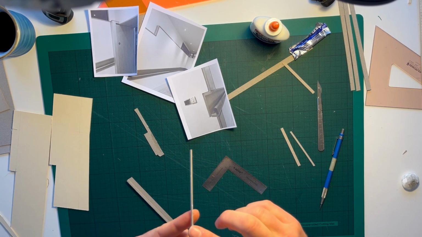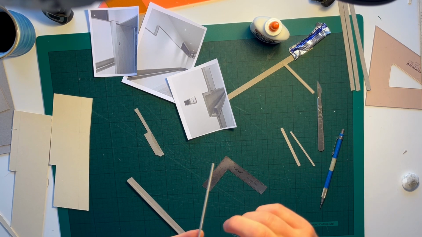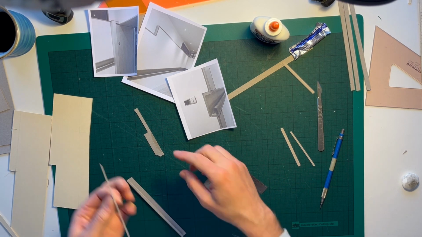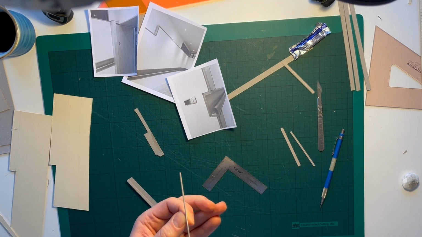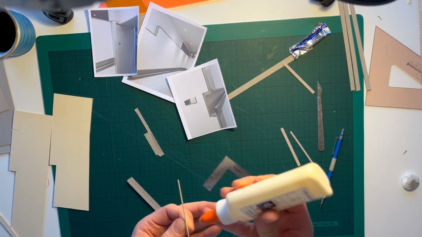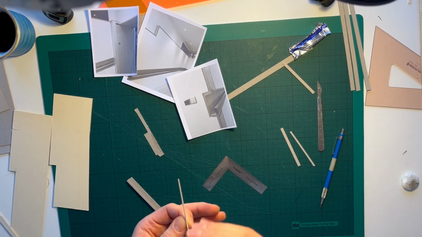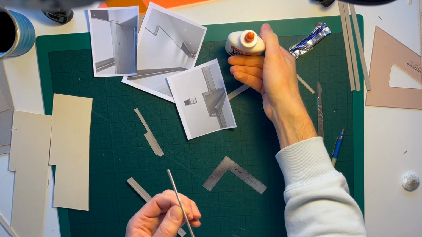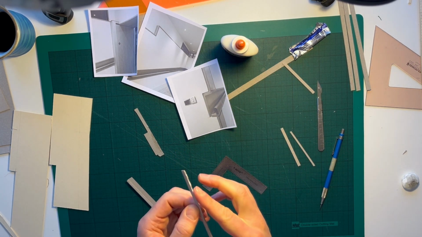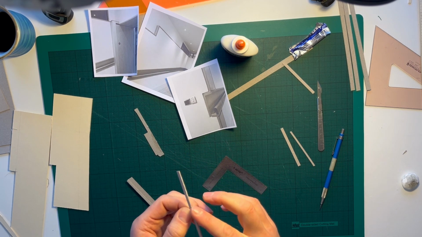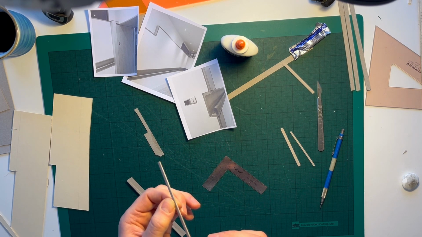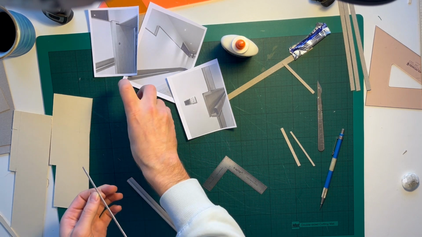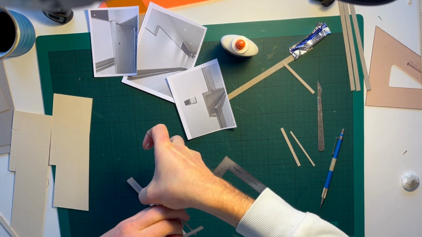So you can see I'm using the glue incredibly sparingly. A very common mistake with model making is to use too much glue. You really only need a tiny bit to do the job. And the more glue that you have, the messier it becomes. The messier it becomes, the harder it is to do. Again, it's just about taking your time.